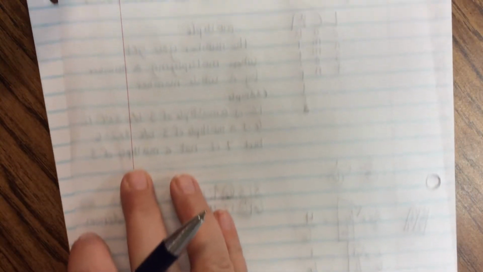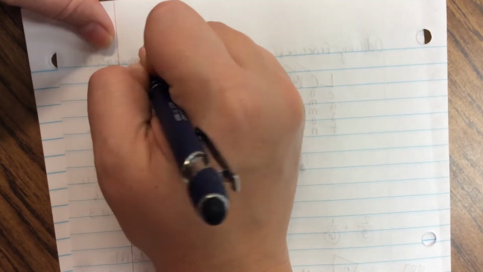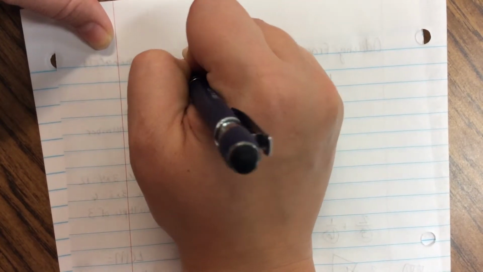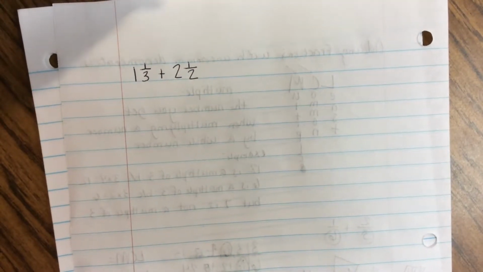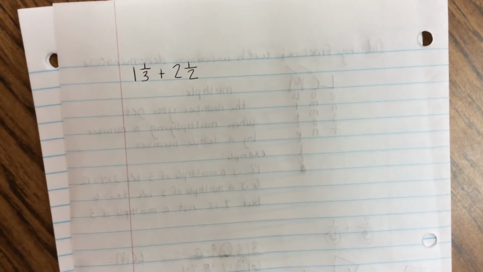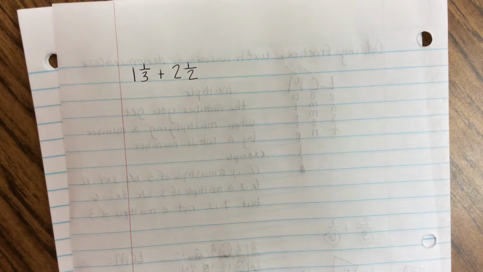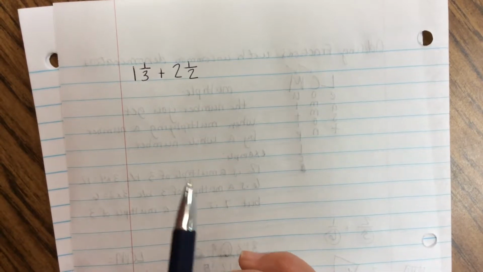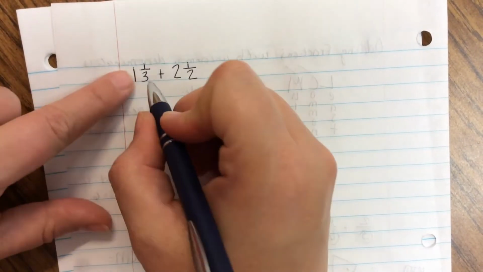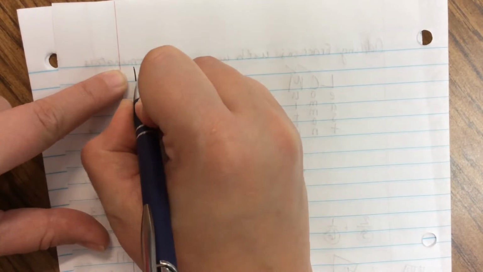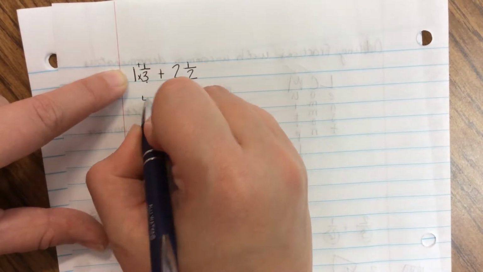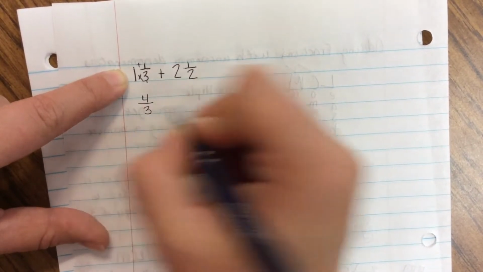Let's do another example when we are adding mixed numbers. So we will do 1 1/3 plus 2 1/2. When I am adding two mixed numbers or a mixed number plus another fraction, I must first take my mixed numbers and make them into improper fractions. To go from a mixed number to an improper fraction, I take my whole number, multiply it by the denominator, add it to my numerator. 1 times 3 is 3, plus 1 is 4. My denominator stays the same.